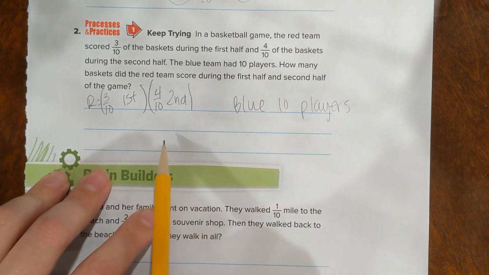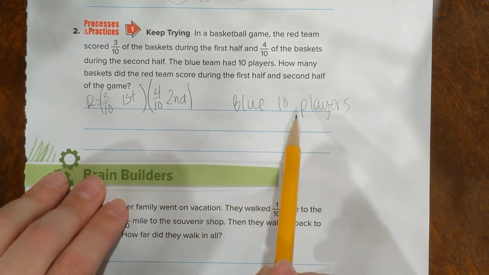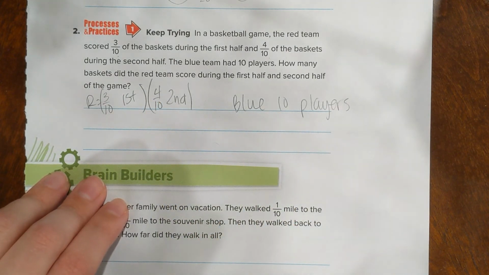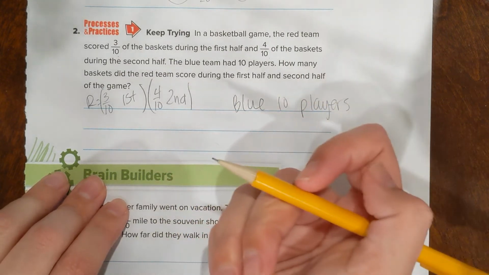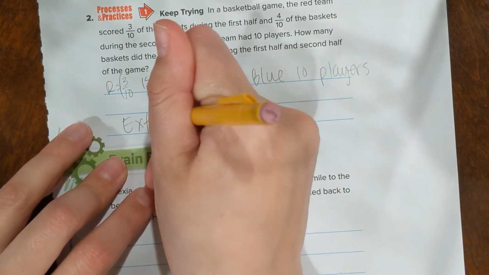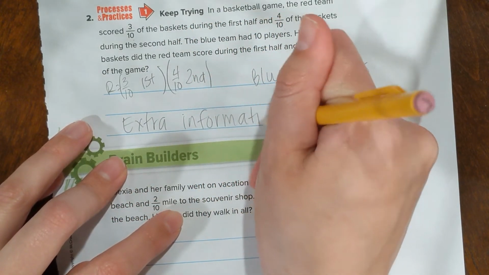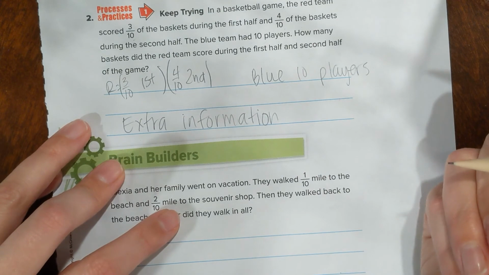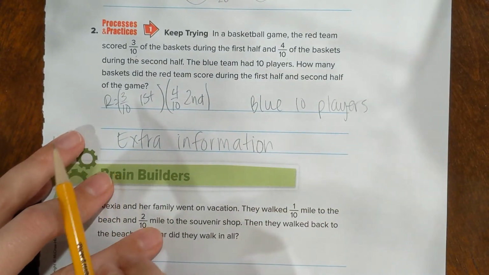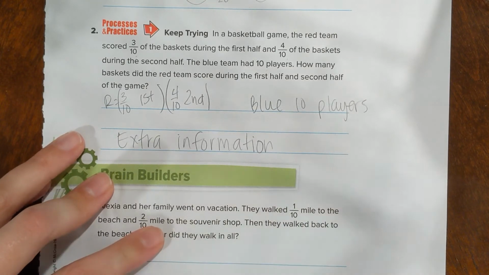All right. First and second half. Here's how much they scored the first half. Here's how much they scored the second half. Do we even need to know how many players are on the blue team? We don't. That's some extra information. So, remember it said, determine if there's extra or missing information. So I'm going to say extra information. And then we're going to solve, okay? Go ahead and solve this one, and then you can press play again.